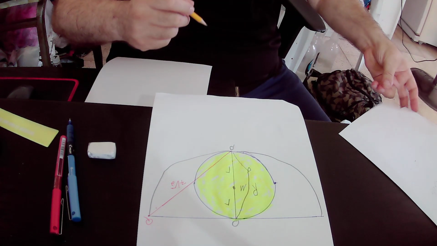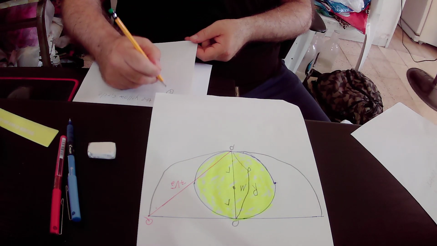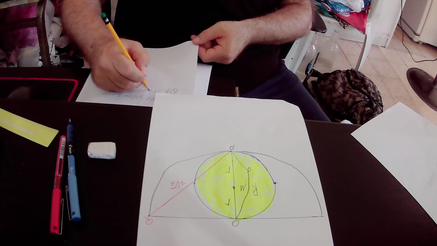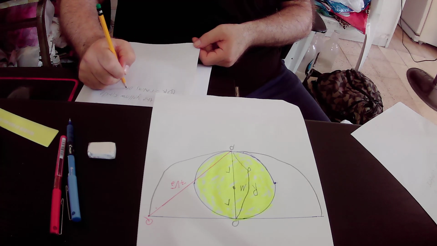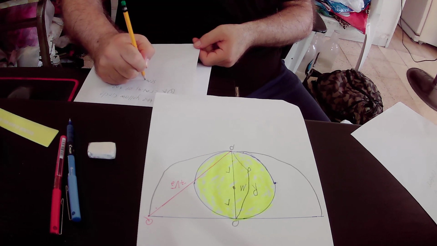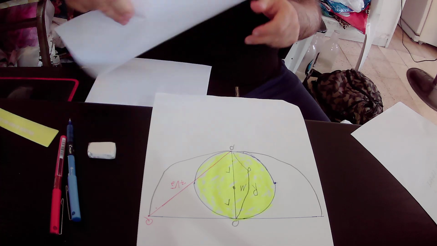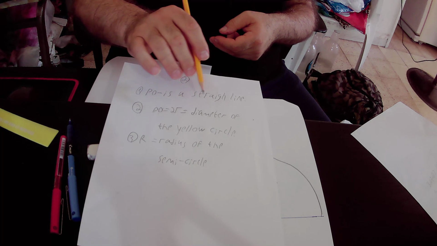So I will write down that capital R is the radius of the semicircle, and small r is the radius of the yellow circle.